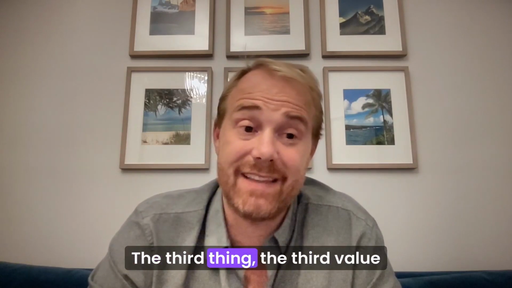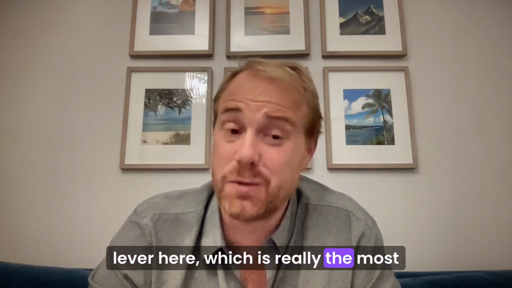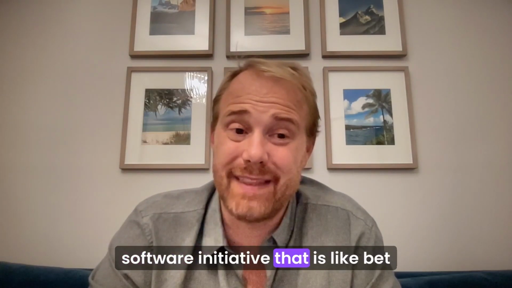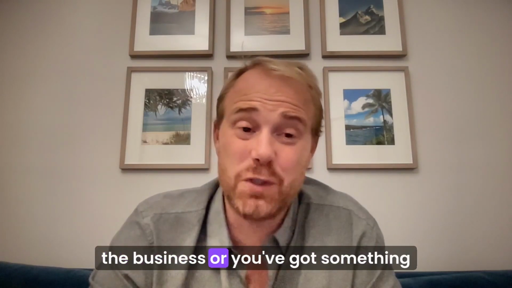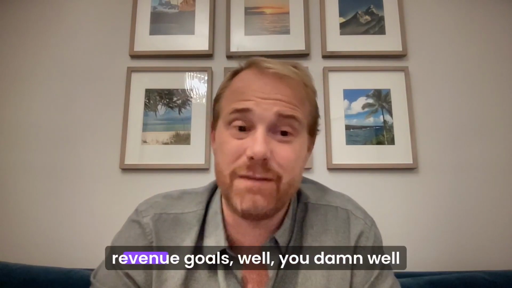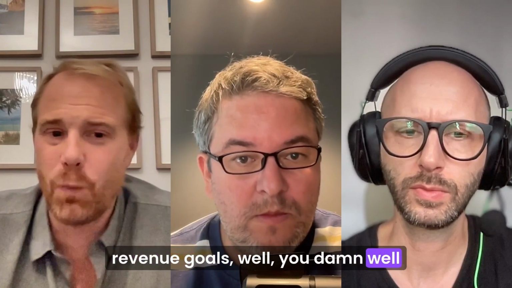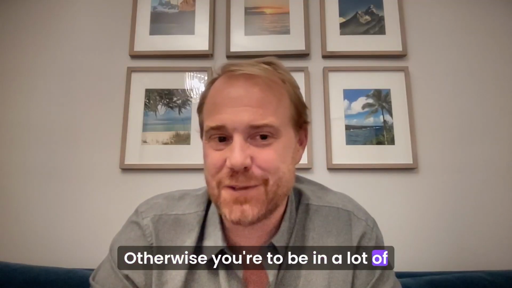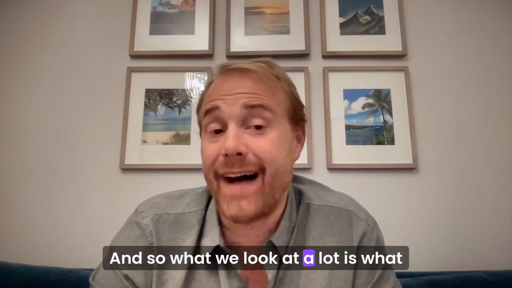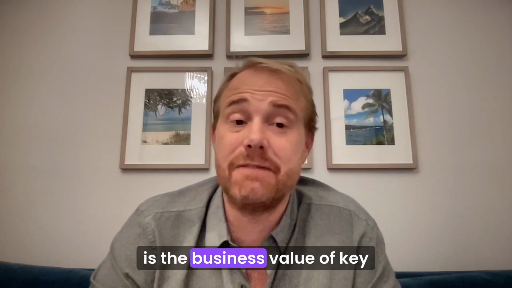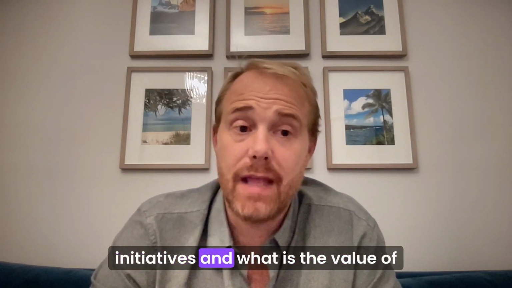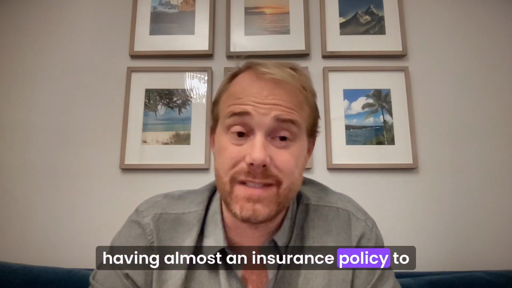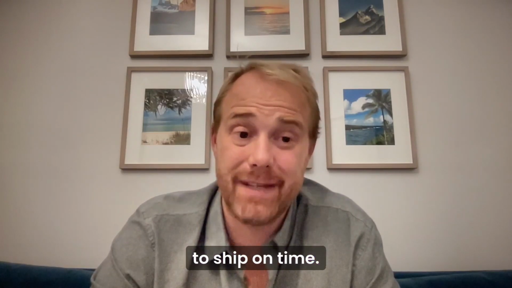The third value lever, which is really the most important one, is this: if you've got a software initiative that is bet the business, or something critical to hitting your revenue goals, you damn well better hit that deadline and ship on time. Otherwise, you're going to be in a lot of trouble. So what we look at a lot is the business value of key initiatives, and the value of having almost an insurance policy to make sure this stuff ships on time.